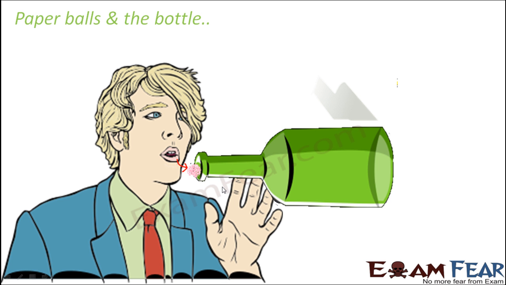But actually what happens, do you know that? When you actually blow on the ball to force it into the bottle, the result is that instead of going inside, the ball tends to come out of the bottle. So the ball comes towards the outer side. That's quite surprising, because we are thinking that when we are blowing hard, we are exerting a pressure on the ball so that it can move in. But instead of moving in, it is moving out. So let's try to understand what happens here.